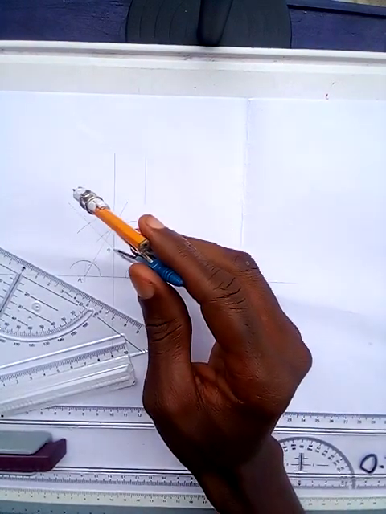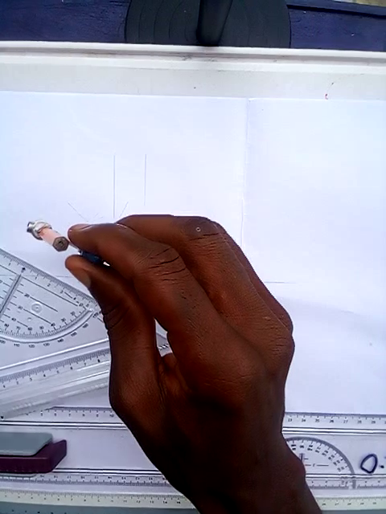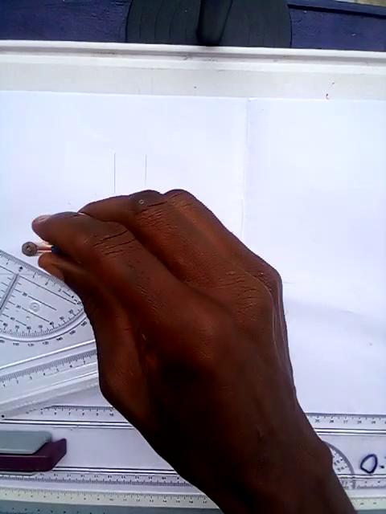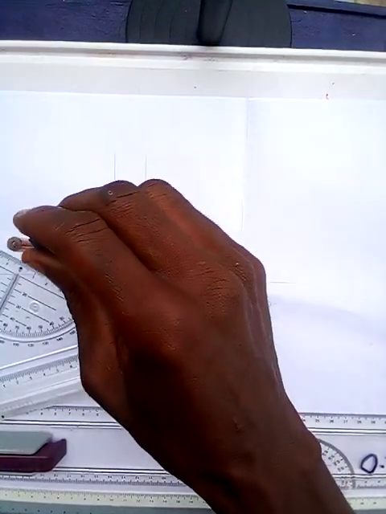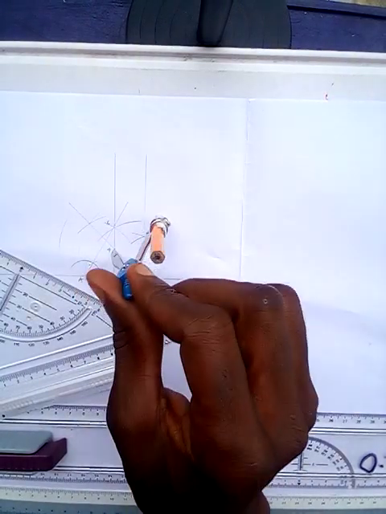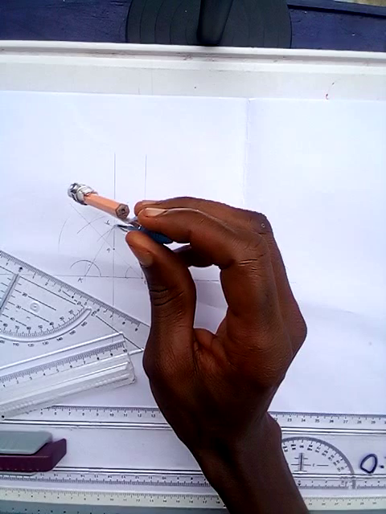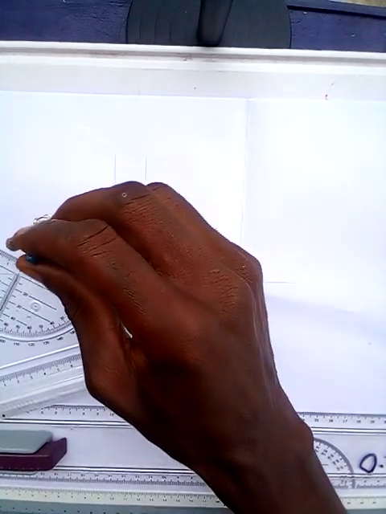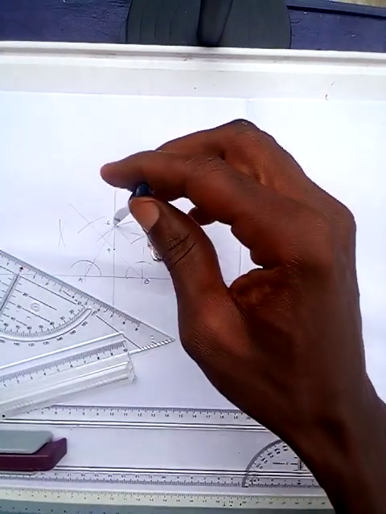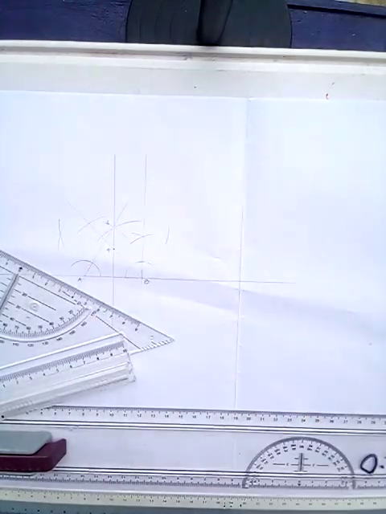Come to point 4 here. Let me reduce it a little. Draw arcs above and below the line 4 6. Then come to this other point, which is point 6. Draw arcs above and below line 4 6.